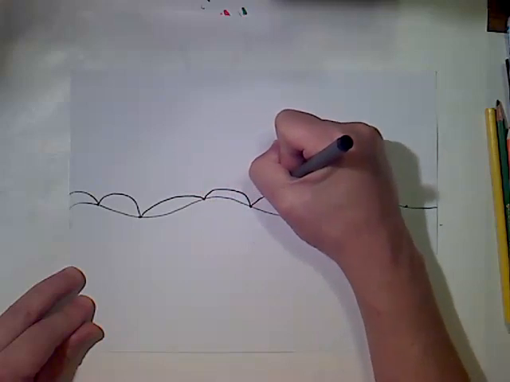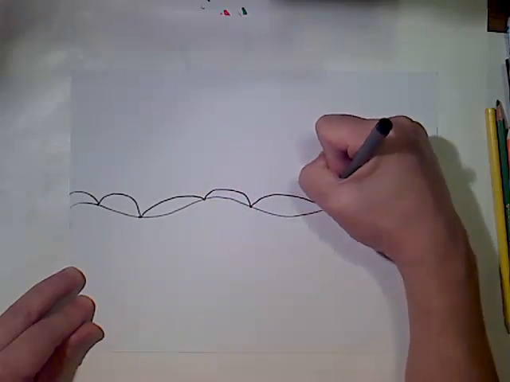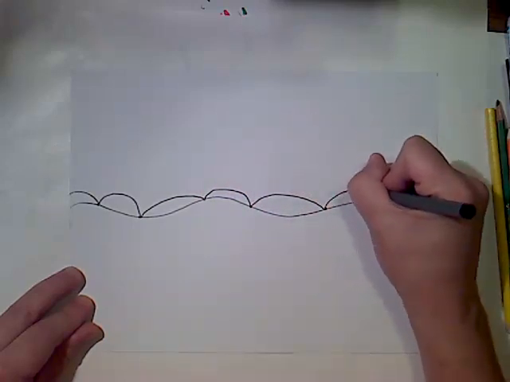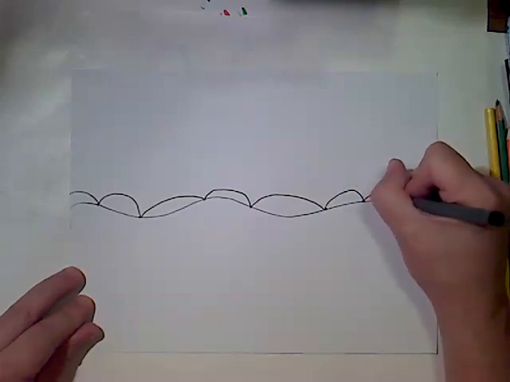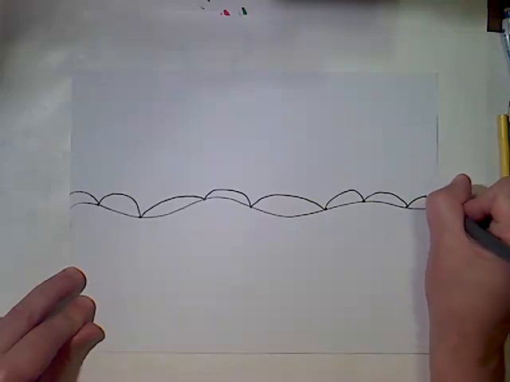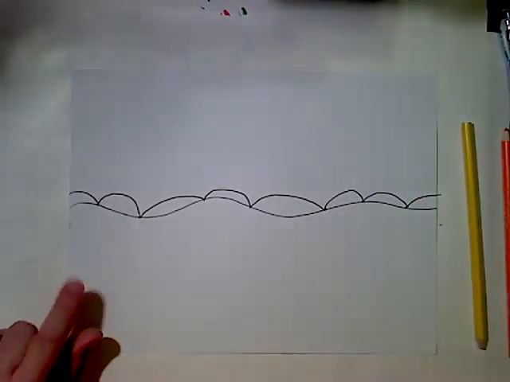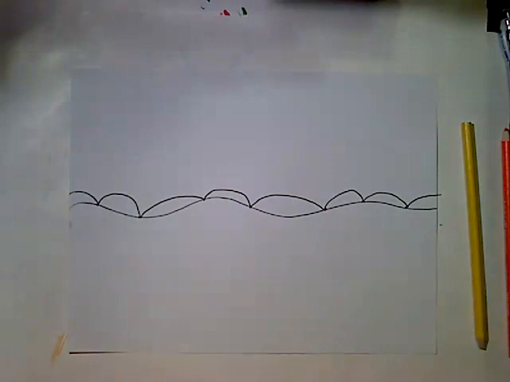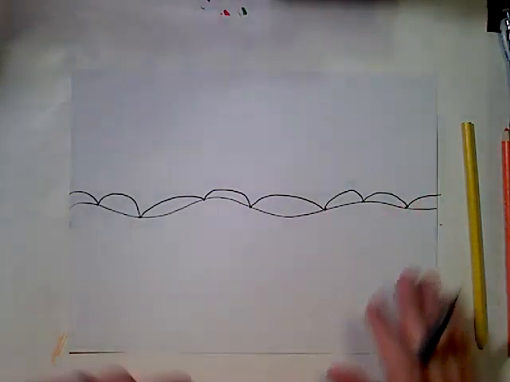Now, I'm going to show you some things that you can do to make it a little bit more dynamic, a little bit more interesting. But I tell my students, let's go ahead and get our first set done. Okay? Now, I just did these little curves just like that. I know some of mine are a little wonky. It does not matter. It's not going to be a big deal.